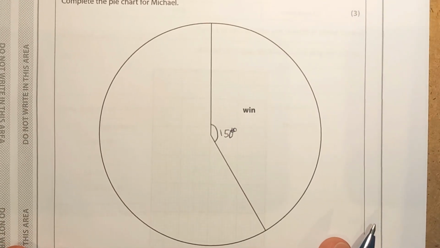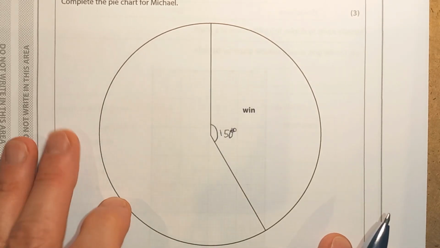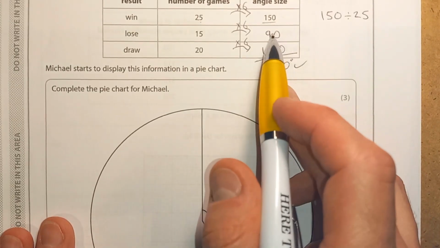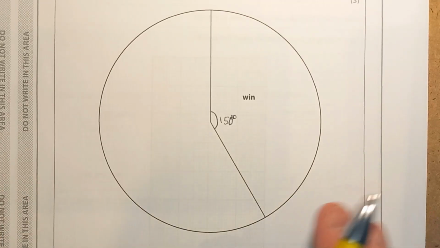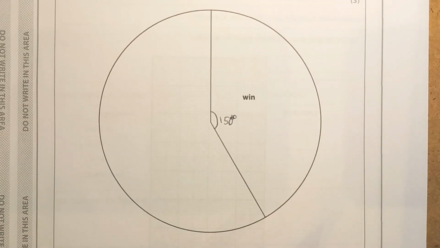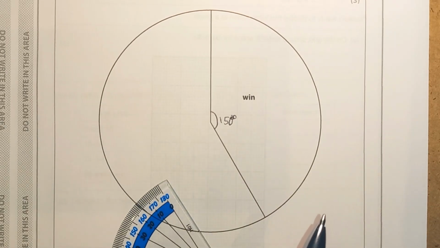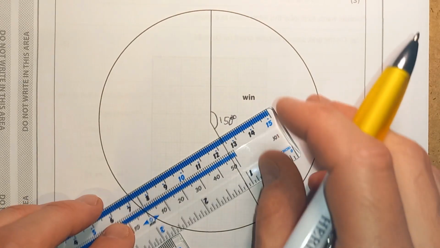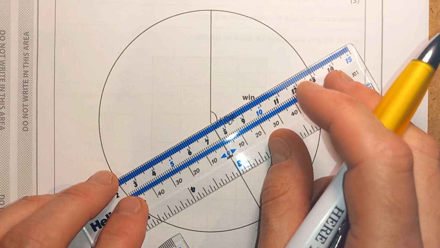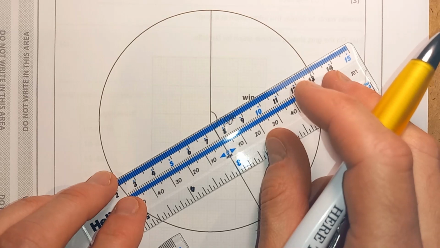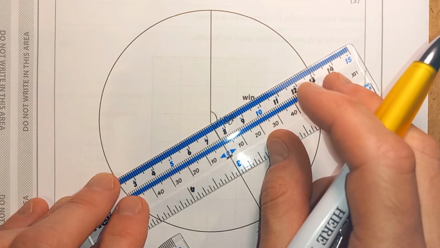Right, so we've got to now show these on our pie chart. The 15 losses have an angle of 90 degrees. I'm actually going to use my protractor here, but to be honest, you don't have to use a protractor. Let me show you how you can do it with your ruler when it's 90 degrees, and then we'll check it with the protractor.